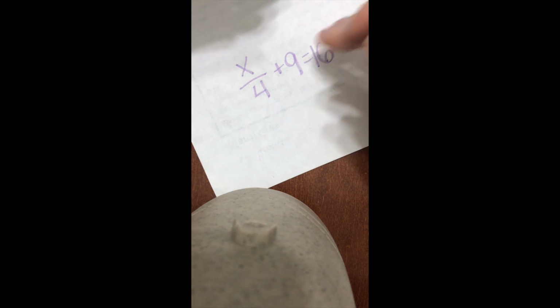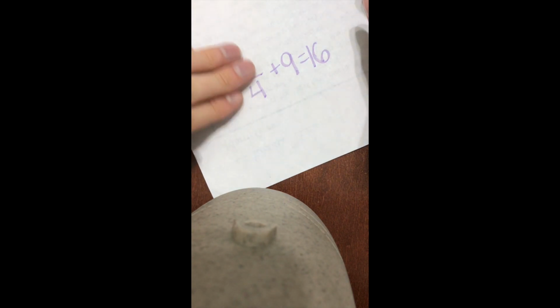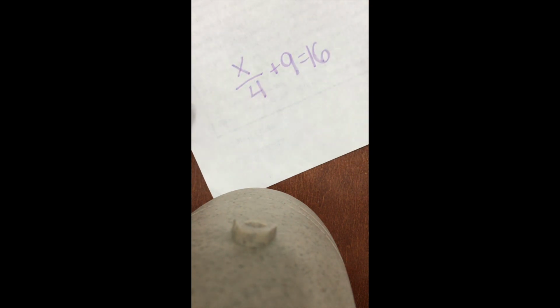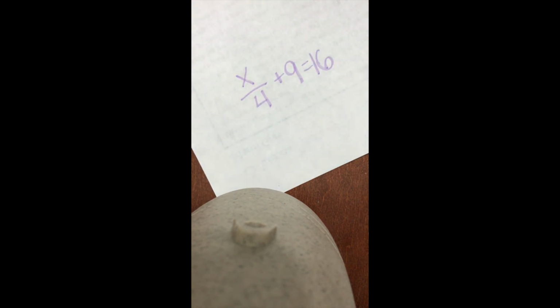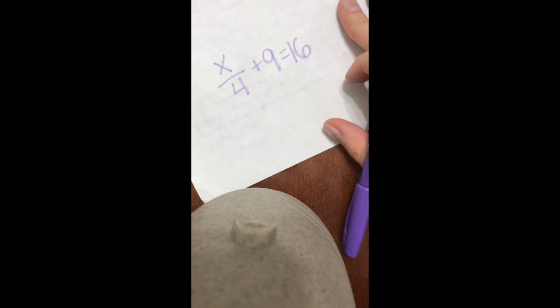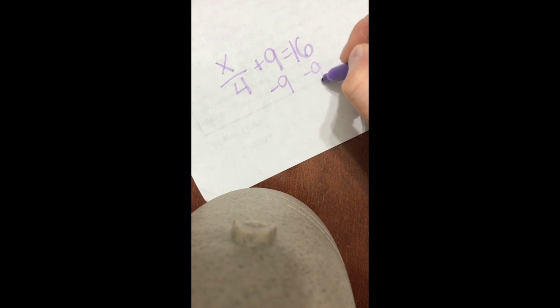But the problem we're going to focus on is x divided by 4 plus 9 equals 16. So for problems like this, where the division is separate from the constant, we'll start off like normal, where we have a constant that we are adding. It's totally separate by itself, so that's what we'll start with by doing the opposite. So if I have plus 9, the opposite would be minus 9 on both sides of the equal sign.